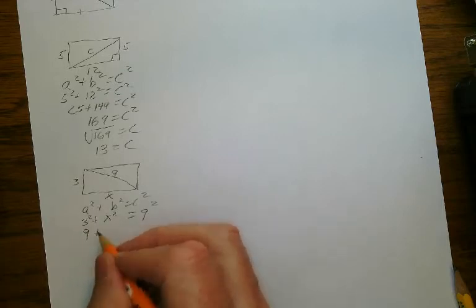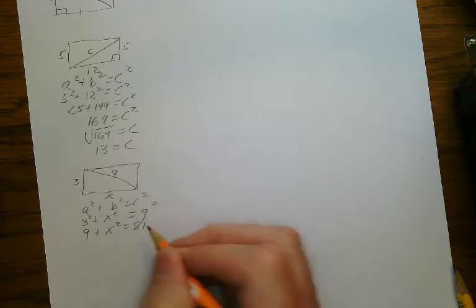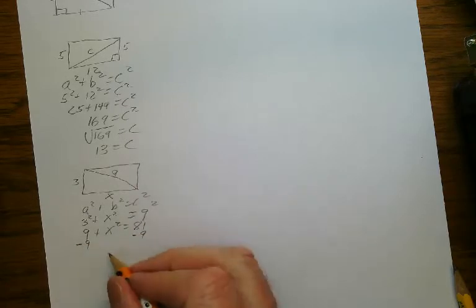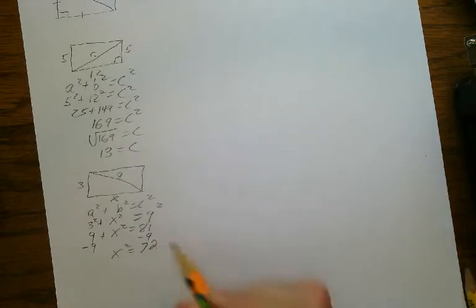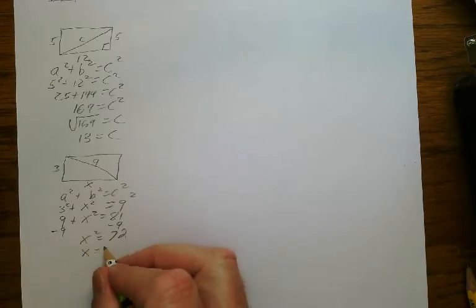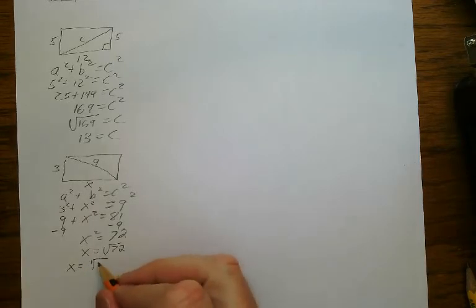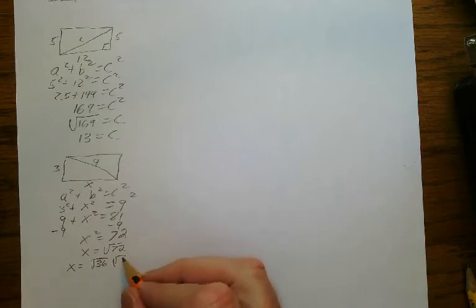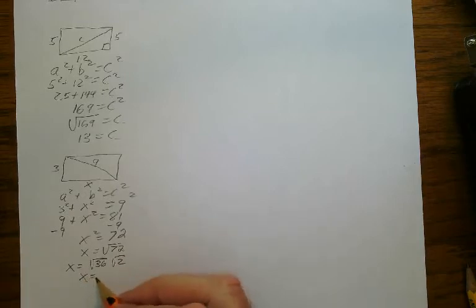So we get 9 plus x squared is equal to 81. Now let's subtract the 9. x squared is 72. So now let's square root that. x is the square root of 72. 72 is not a perfect square. However, let's see if we can simplify it. What perfect squares are factors of 72? The perfect squares are 4, 9, 16, 25, 36. 36 goes into 72 twice, and the square root of 36 is 6. 6 square root of 2.